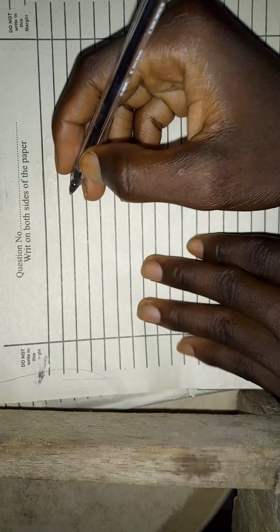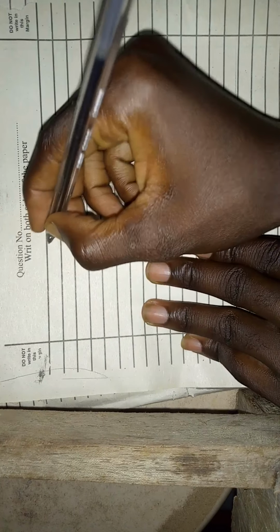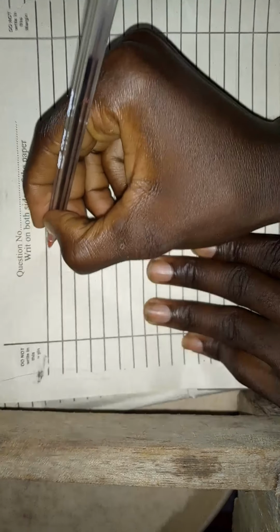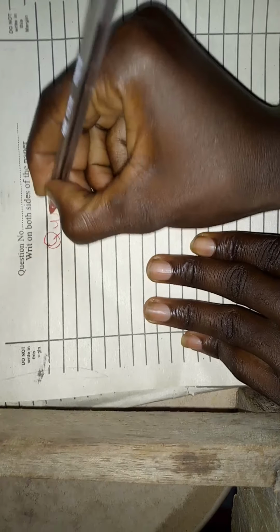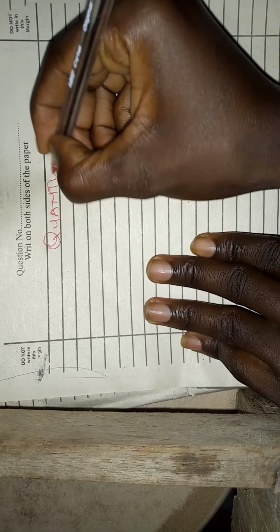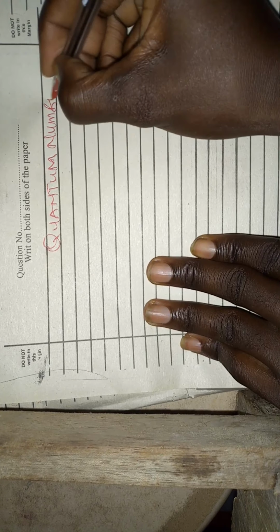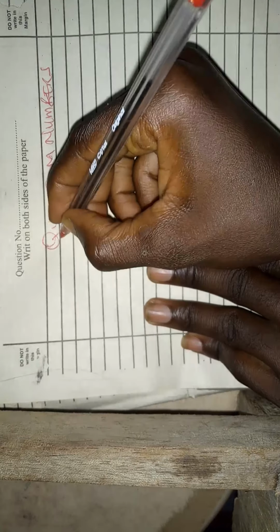In this lesson, we are going to learn about the quantum numbers. Alright, quantum numbers.